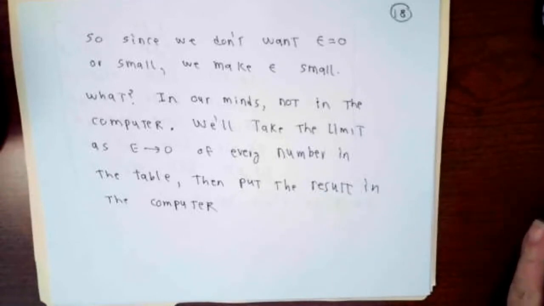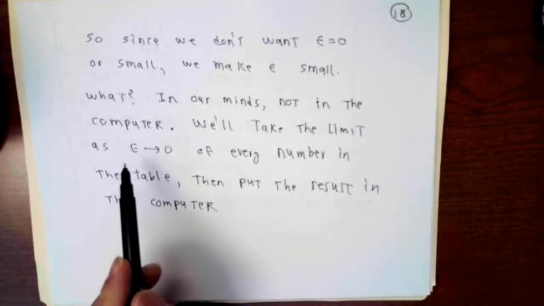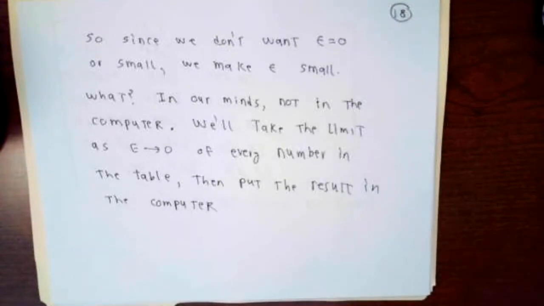So I'm not going to calculate that difference quotient in the computer because I know it wouldn't go well. I'm not going to set epsilon equal to 0 in the computer because that wouldn't go well. We're not going to do this in the computer. We're going to do it in our brains. So what we'll end up doing is taking the limit of every number in that table as epsilon tends to 0.